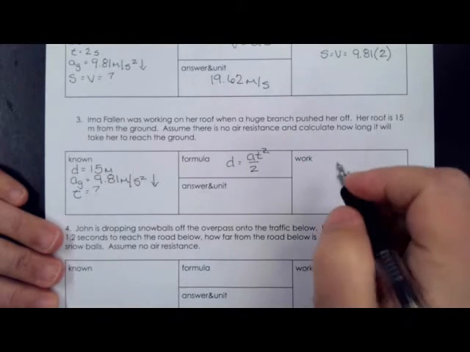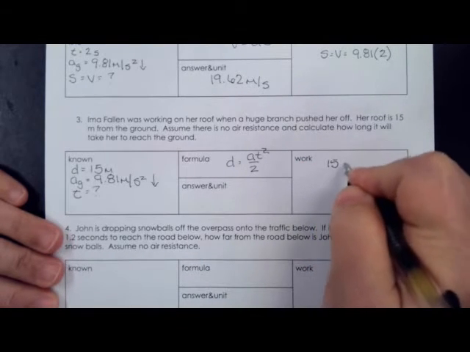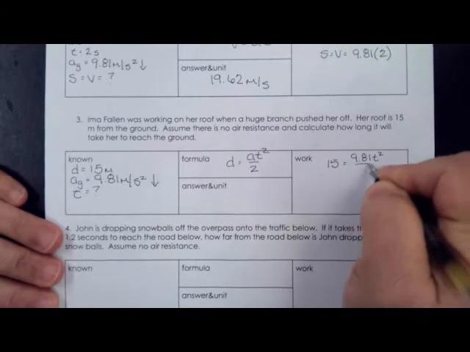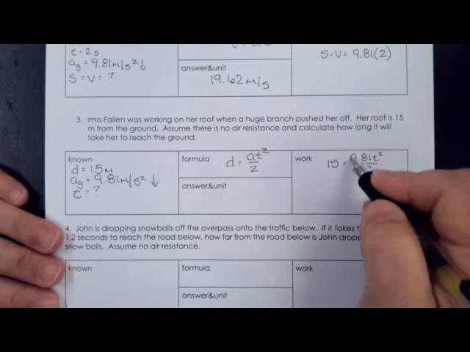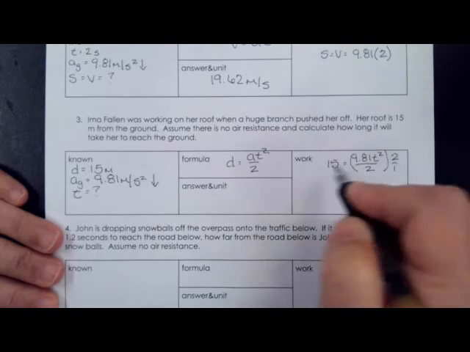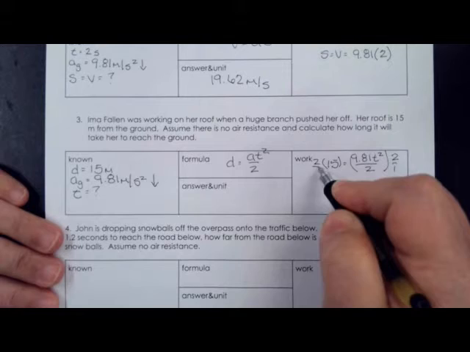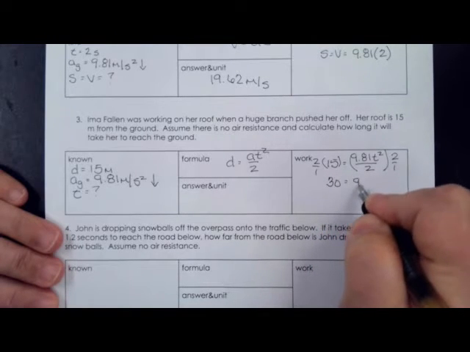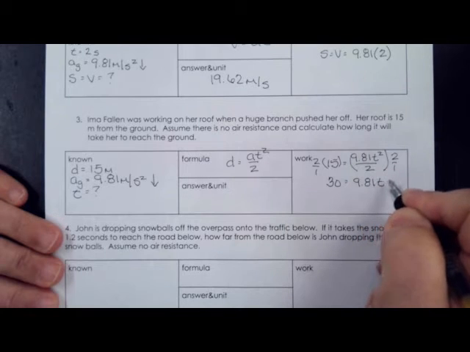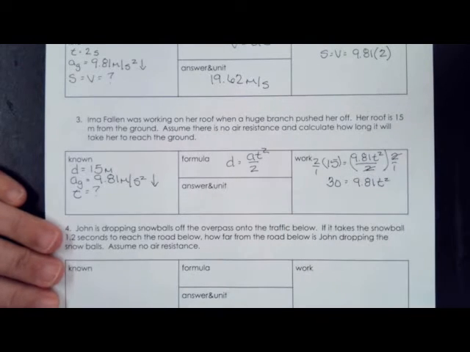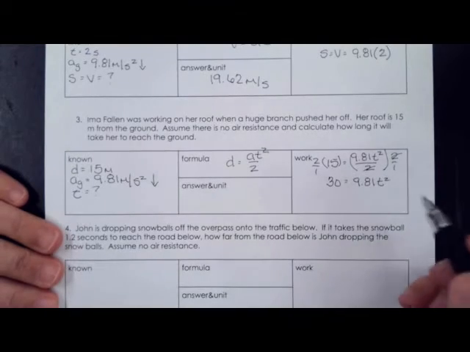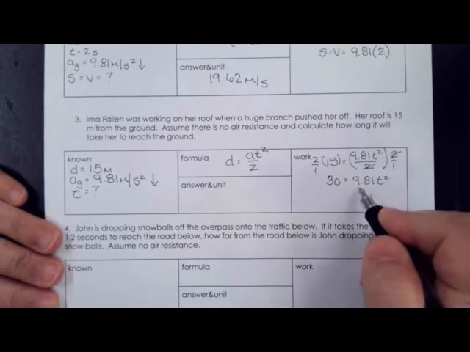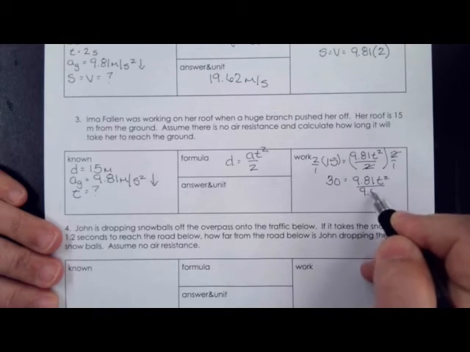So let's substitute into that formula. You got 15 equals 9.81 times T squared divided by 2. We're going to multiply both sides by 2 over 1 to get rid of that fraction. So that leaves us with 30 equals 9.81 T squared, because these 2's on this side divide out. So now, following just regular old algebra, we want to get the variable all by itself, so we're going to divide both sides by 9.81.